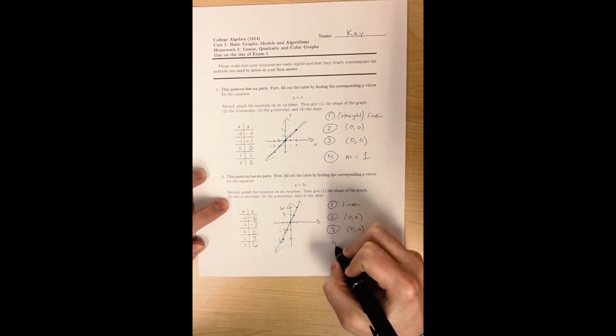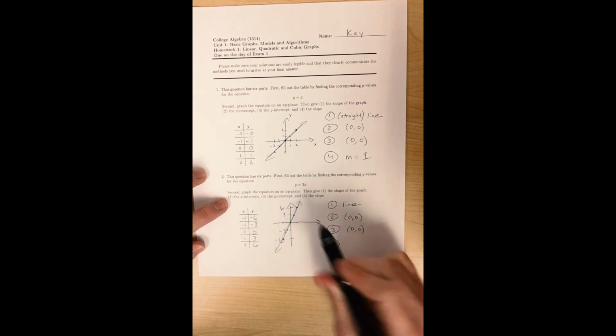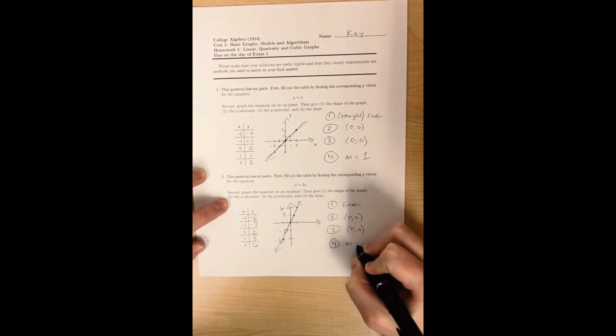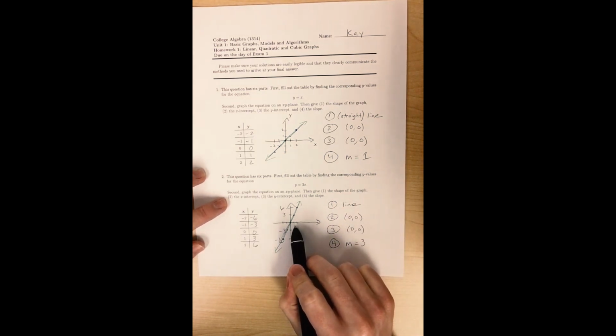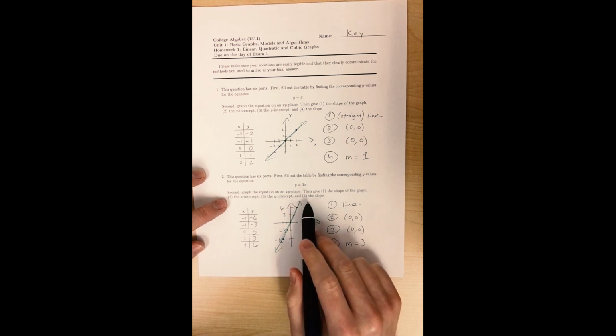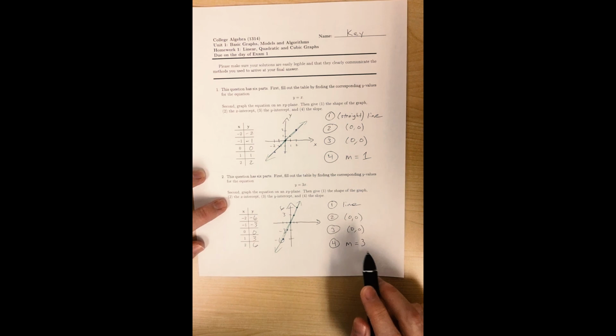And then the slope, if you're used to y equals mx plus b, you know that the slope is 3 here. And another way to say that is every time you go over 1, you should be going up by the amount of the slope. So when I go over 1, I go up 3. That means my slope is 3.